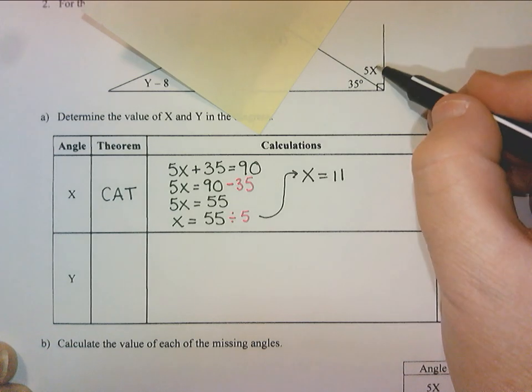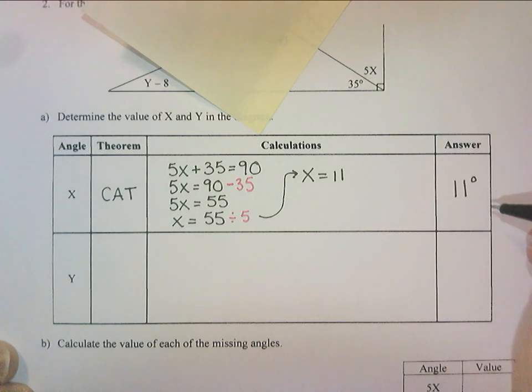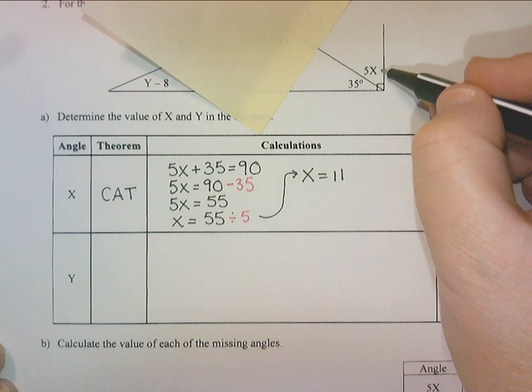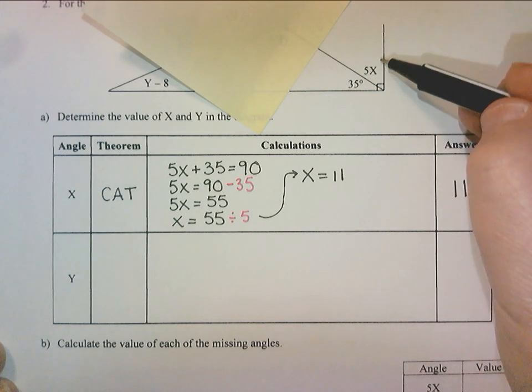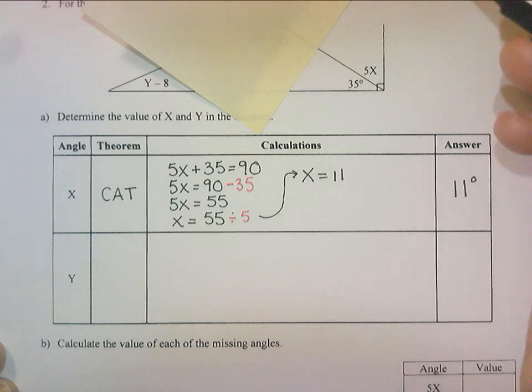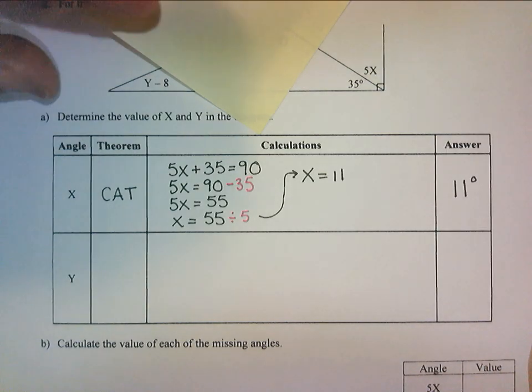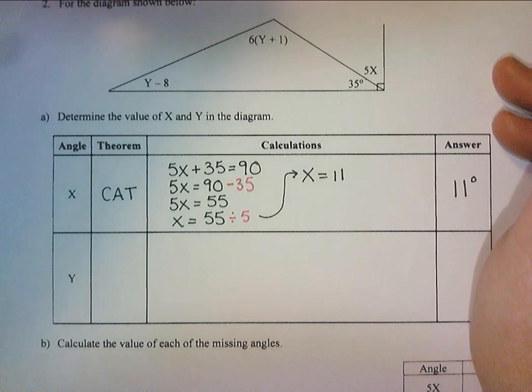Now, I can't mark that this angle is 11 degrees because this angle is not just x, it is 5x. So we will come back to this in part B where it asks us to go back and calculate each of the angles in our diagram.